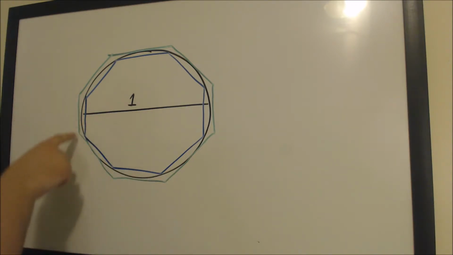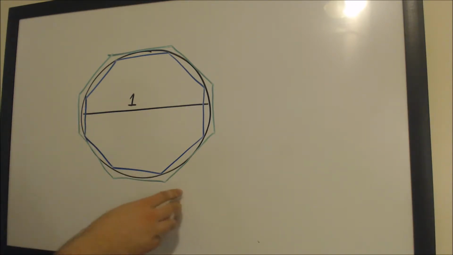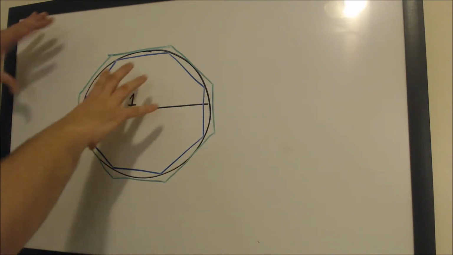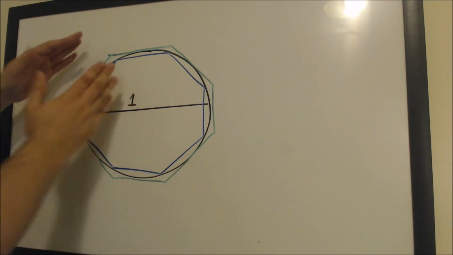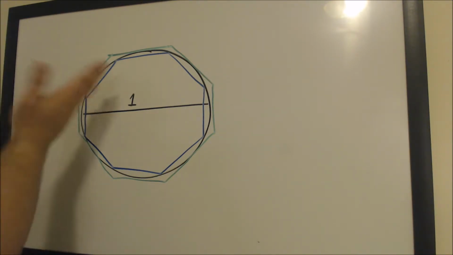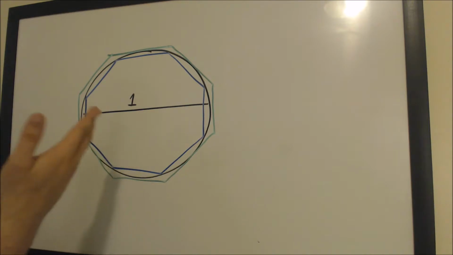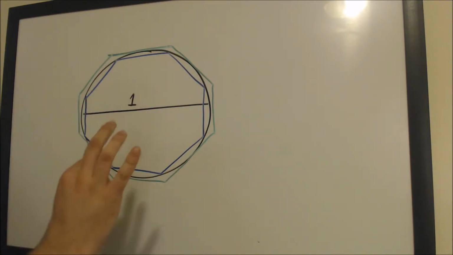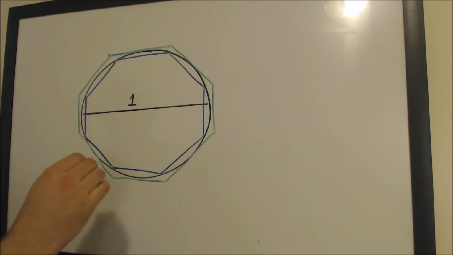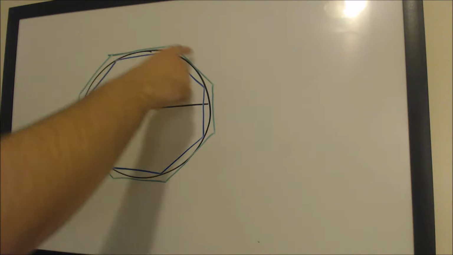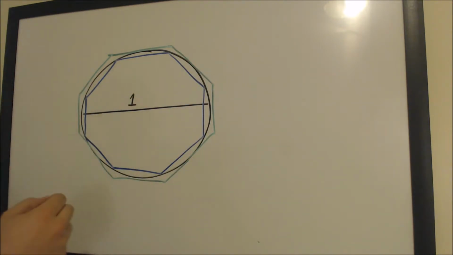As I add sides to my circumscribed polygon, it's also going to get closer and closer to the perimeter of the circle. And so they're going to look more and more like circles until we can get as precise as we want. We can get an estimate of the circumference of the circle that's as precise as we want it. So what that means is if we can find the perimeter of these polygons, we can find pi.